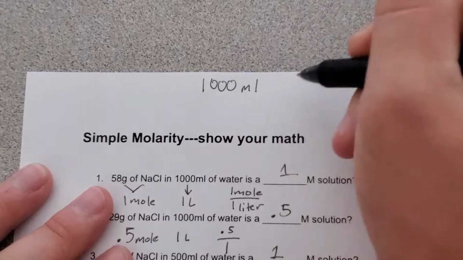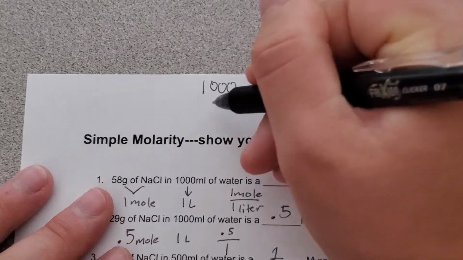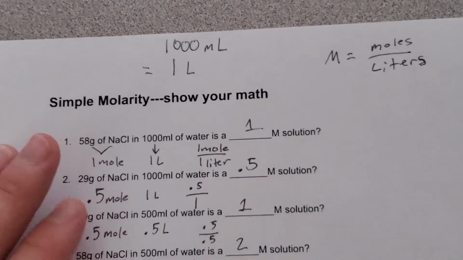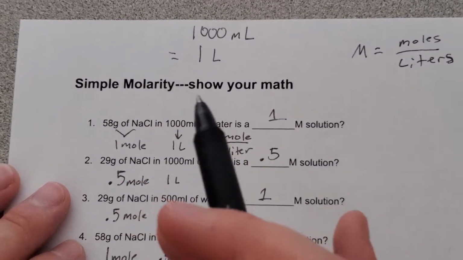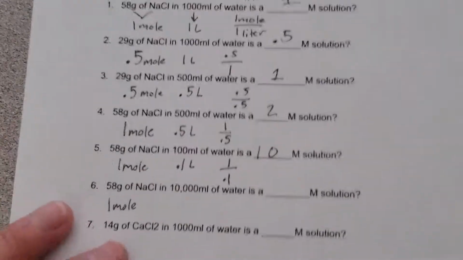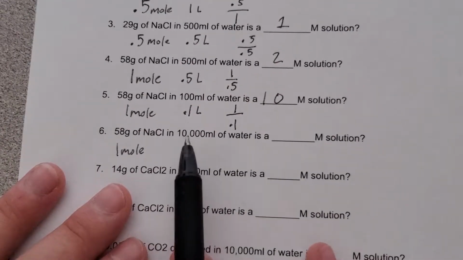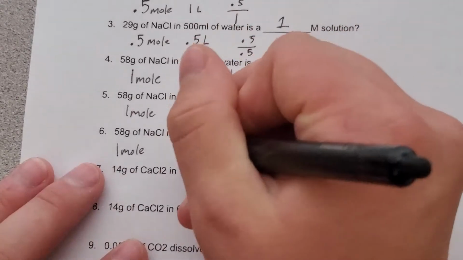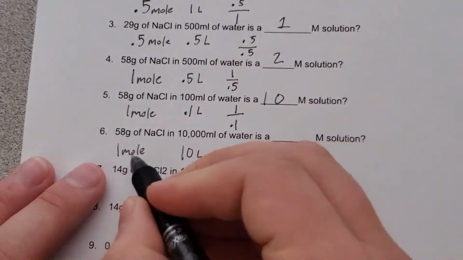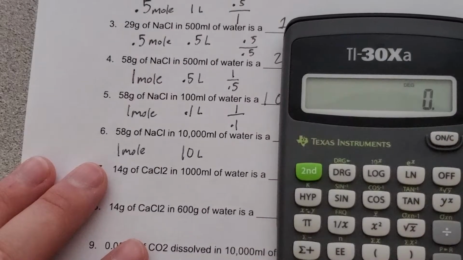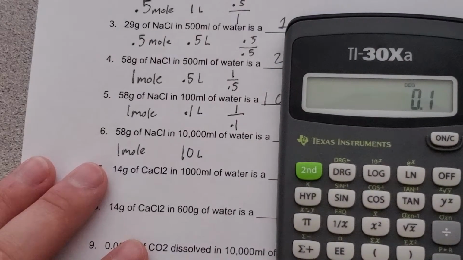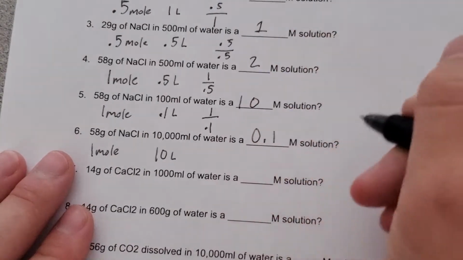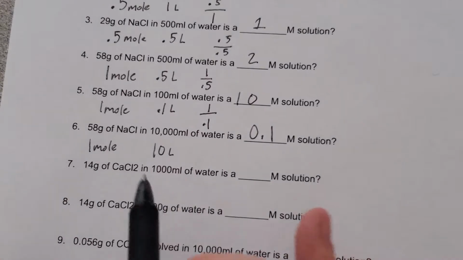1,000 milliliters is equal to 1 liter, right? So if we want to know how many liters we have, we just divide by 1,000. So if we want to know how many liters 10,000 milliliters is, we divide by 1,000 and we get 10. So this is 10 liters. So 1 divided by 10 will give us 0.1 molar. This is a 0.1 molar solution.